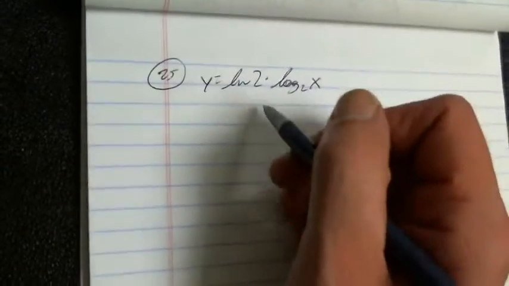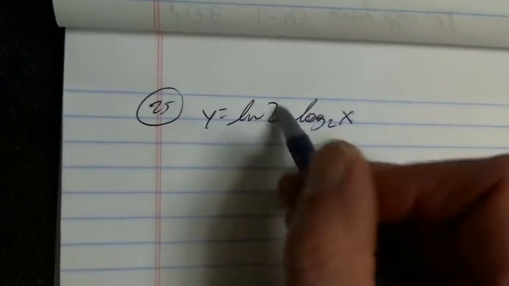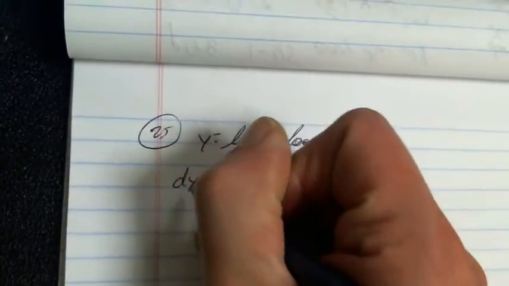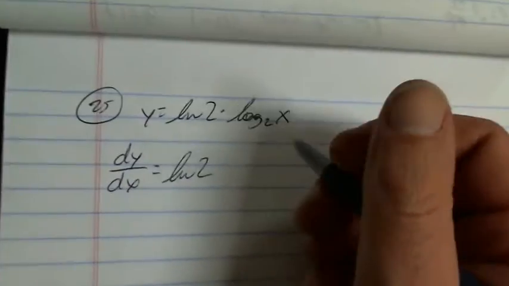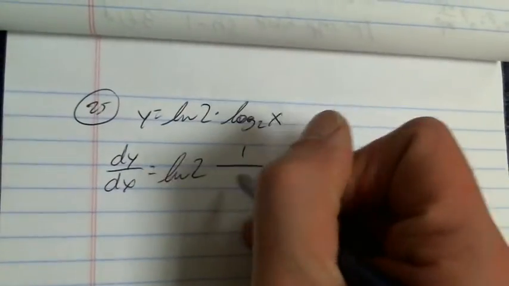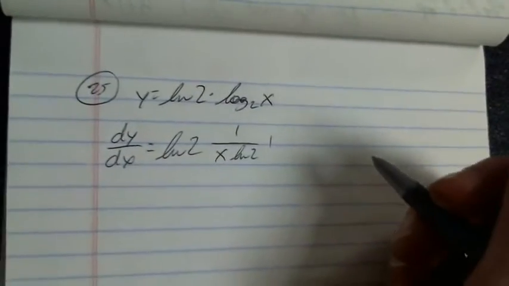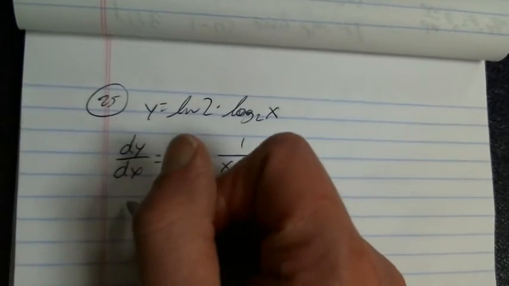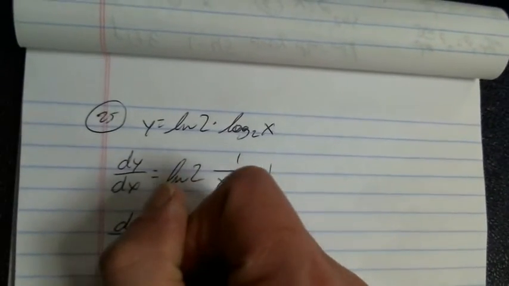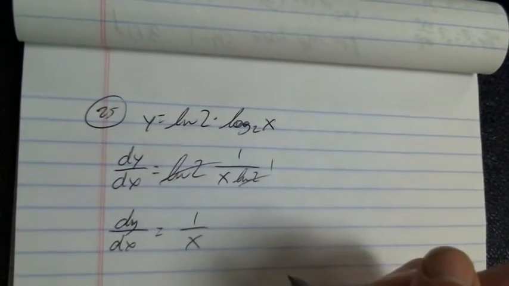Alright, although we have multiplication here, this is a constant, so we don't have to worry about it. We can just stick it on the front. So the natural log of 2 is still out front. The derivative of log base 2 of x is going to be 1 over x times the natural log of 2 times 1. And these two natural logs will cancel, so that's kind of nice. So dy dx, those go out. So it's going to be 1 over x.